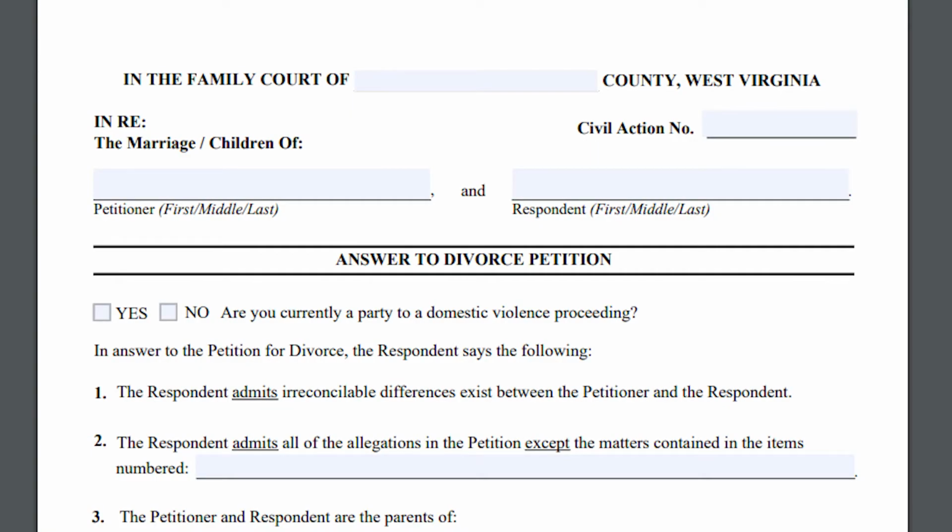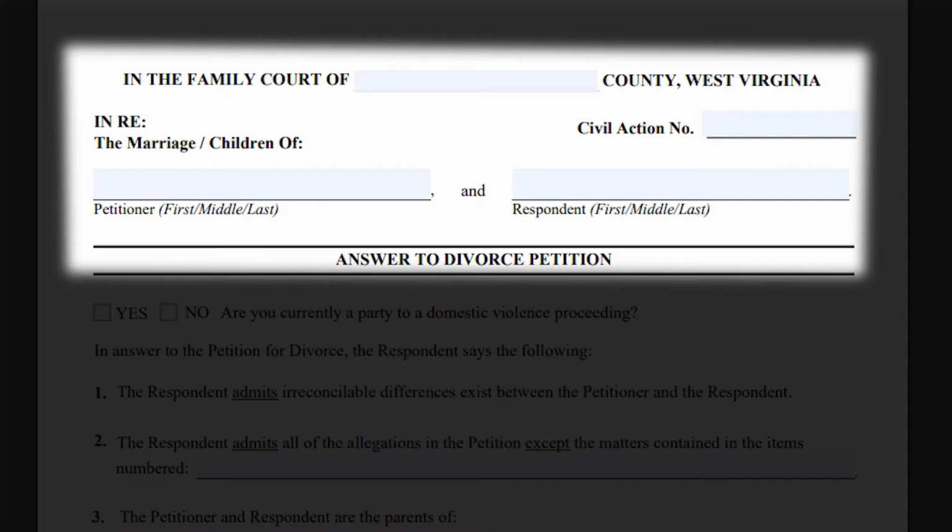I'm going to be covering the answer to a petition for divorce, and the person that is filling that out is called the respondent. So you're going to fill out the answer if you're responding to a divorce case that has already been filed by your spouse. At the top of the form, you should copy the information that is in the petition for divorce that you received. The county where the case was filed, the name of the petitioner or person who filed, and your name as the respondent.